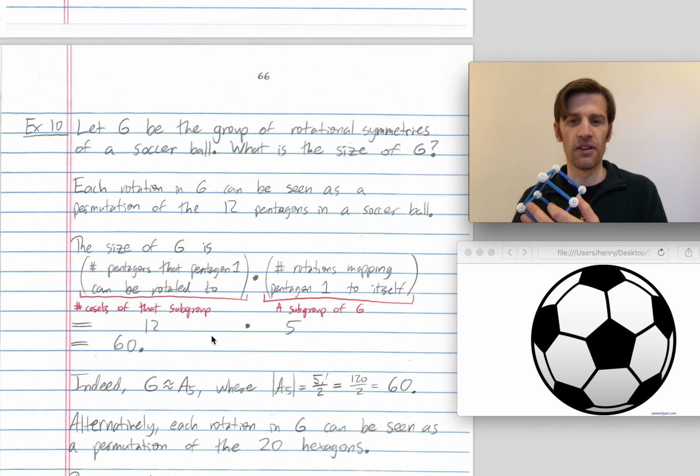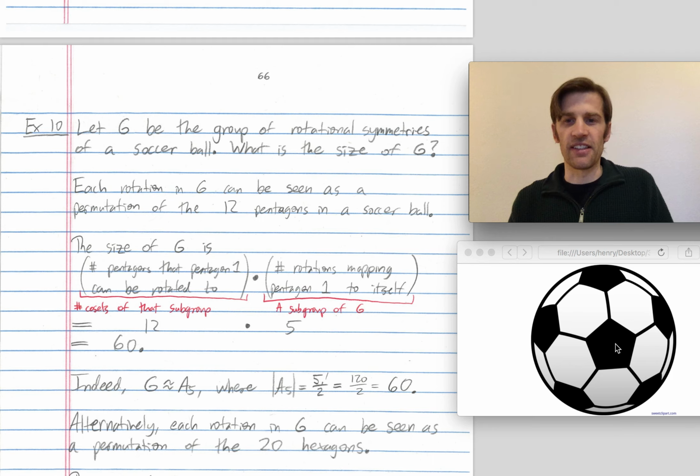Or for example, in the soccer ball, the rotations that fix this front pentagonal face are a subgroup of the entire group of rotations. And that's why 5 here, the size of the stabilizer subgroup fixing this pentagonal face i, divides 60, the size of the entire group. That's Lagrange's theorem.